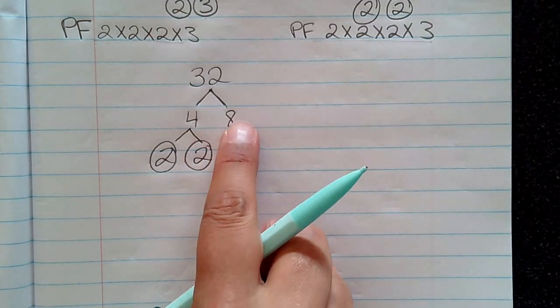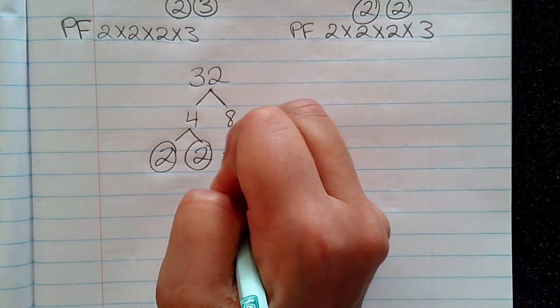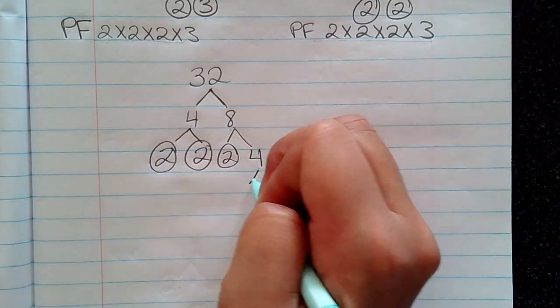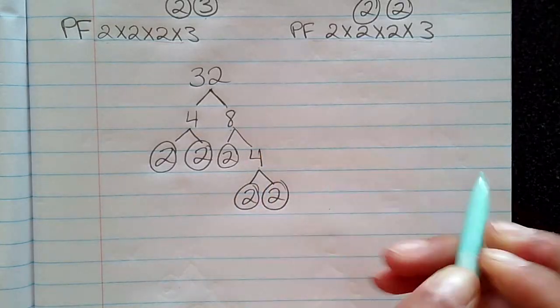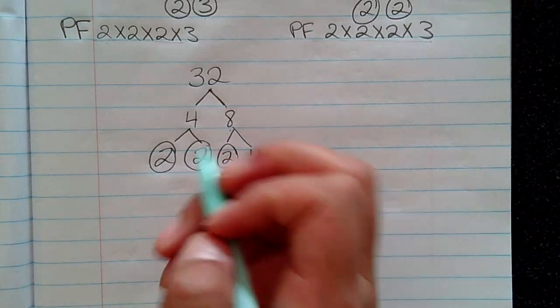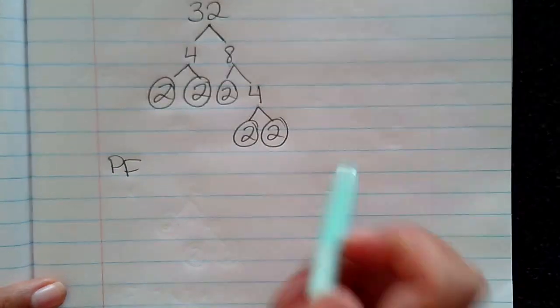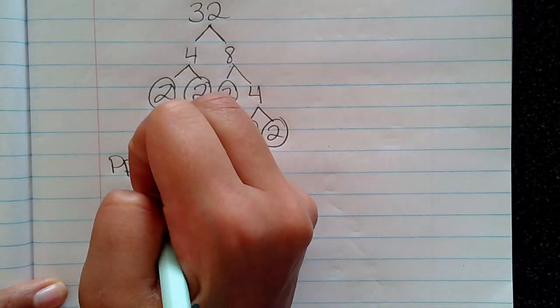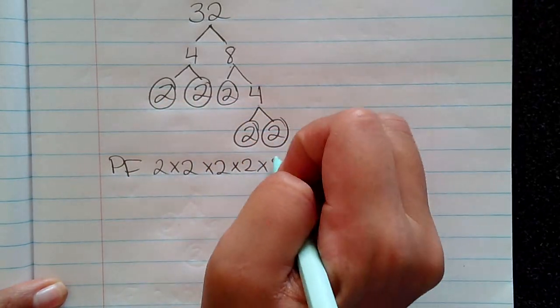Don't forget it, because even though it's up here, we might forget it. I'm going to break that down into 2 times 4. 2 is prime, 4 is not prime, so I have to break down the 4. 2 times 2. That's prime. So my prime factorization for 32 is 2 times 2 times 2 times 2 times 2.